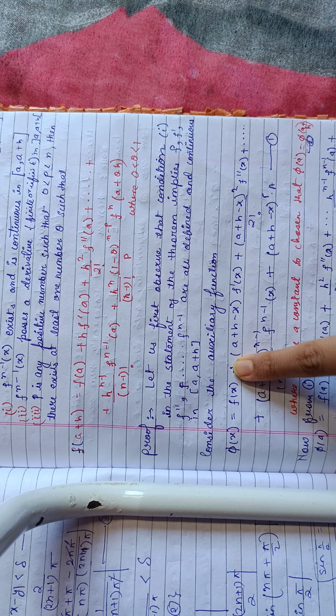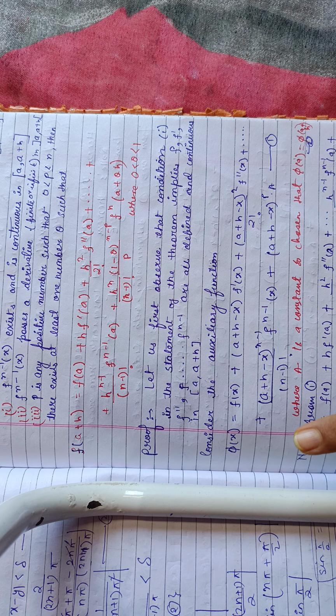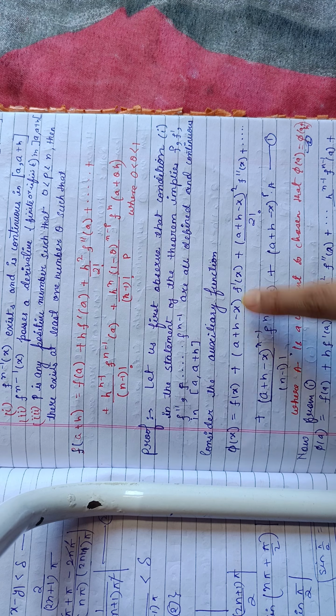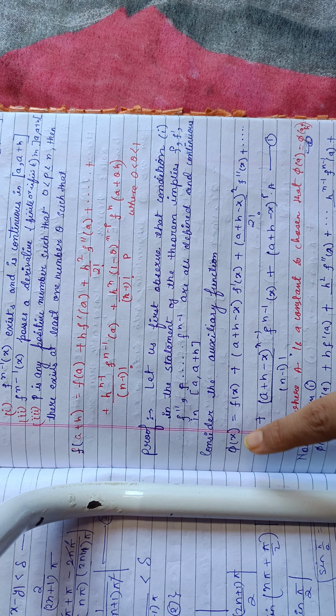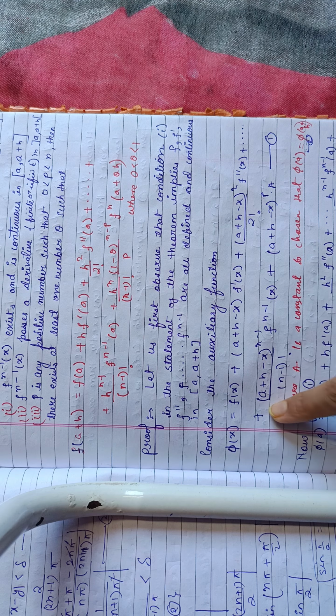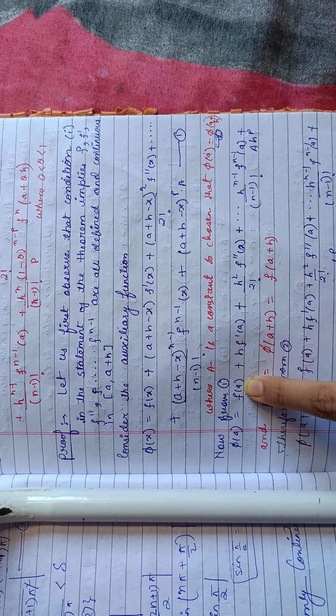And this as equation number 2. Now from equation number 1, we will replace the x terms with a. Here it is x; you have to substitute the value of x as a. When you do this, you will get phi a is equal to f(a).